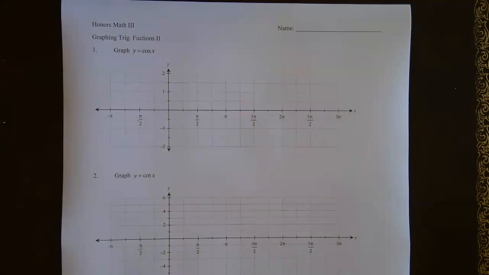So before we begin today, let's take out the graphing trig functions 2, and let's go ahead and practice graphing y equals cosine x, y equals cotangent x, and then y equals cosecant x, okay? Those three graphs. Just pause the video, and I'll have the solutions once you're done.